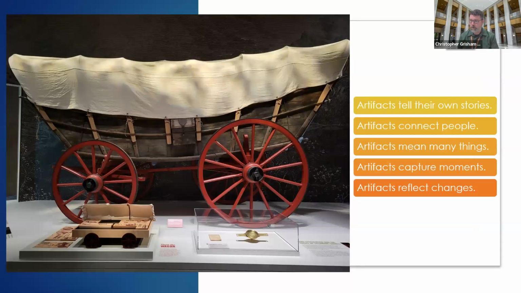This is one of my favorite objects to use in the museum with students when we are talking about the different perspectives that an artifact might have. This is a Conestoga style wagon that we have in the museum. First, it does have its own story. This wagon was actually used by a family to move into Tennessee in the early 1800s. They brought it across the mountains, I believe from North Carolina, and it brought them in here as they settled into this new western area.